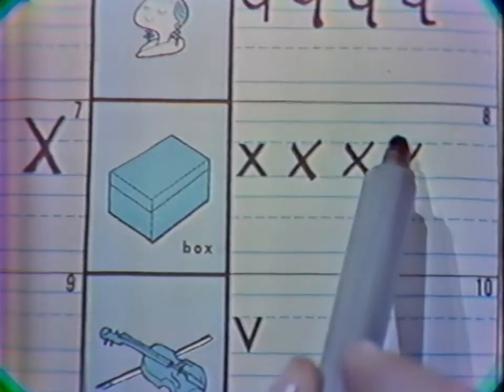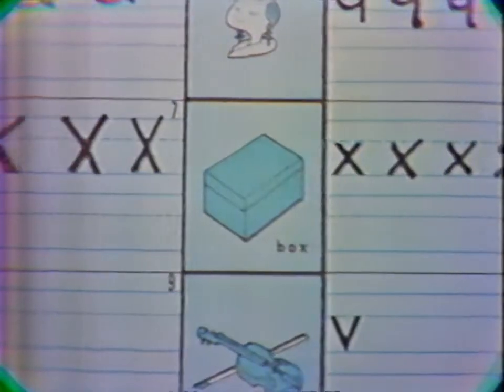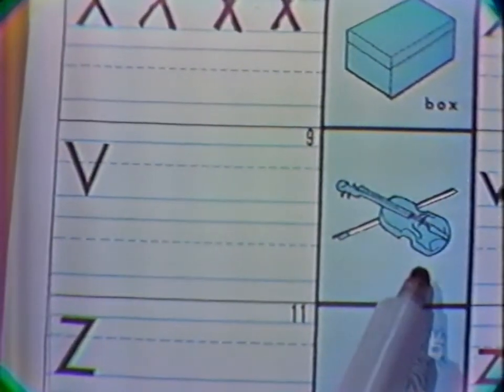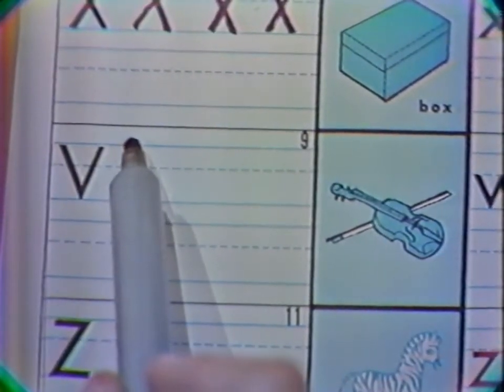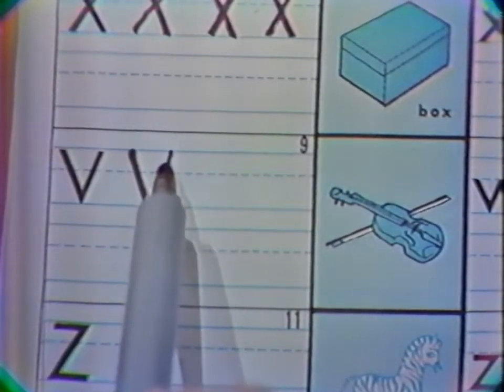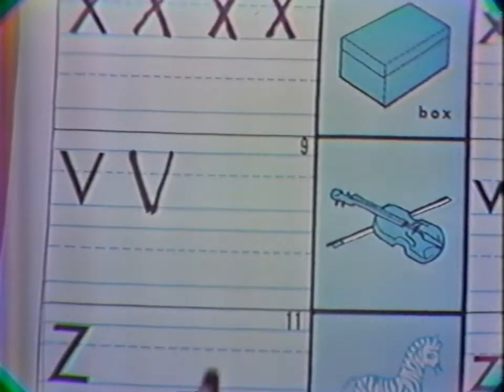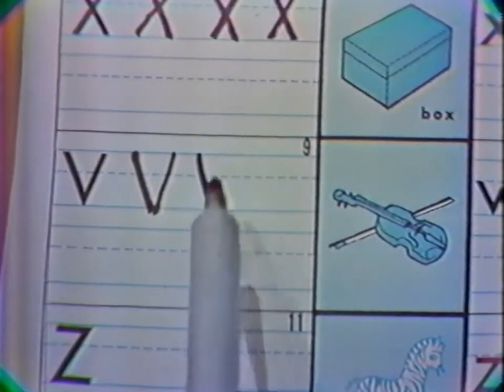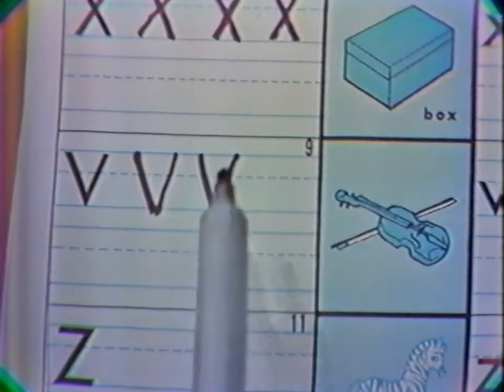All right, now let's look at the letter V. Our picture clue is violin. Capital V starts at the top, then slant all the way to the bottom, then start at the top again, and slant the other way to meet the bottom line. That's right. It's just like an arrow pointing down.